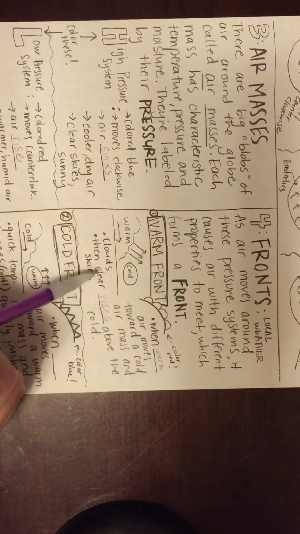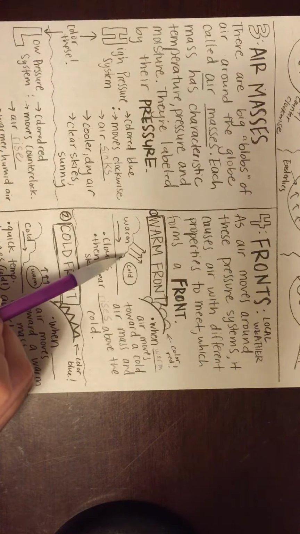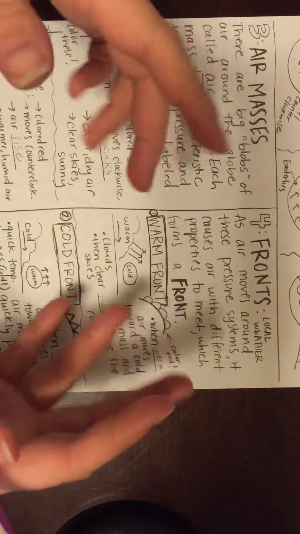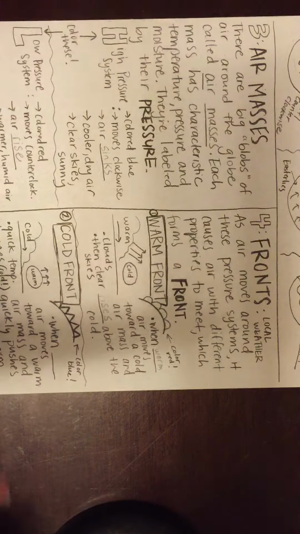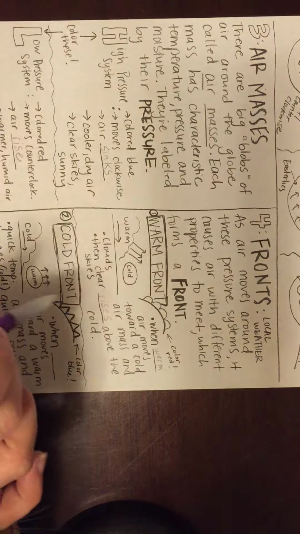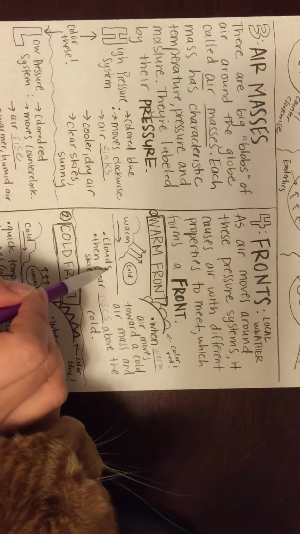We know it's going to cause clouds because you should remember from learning the water cycle, when water gets warm, it starts to evaporate, it comes up and it cools and condenses and forms clouds. So when the air cools and condenses, it forms clouds.